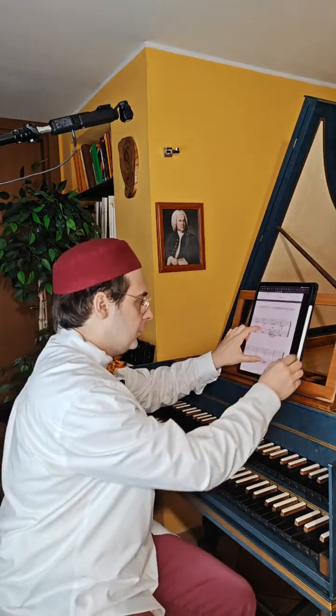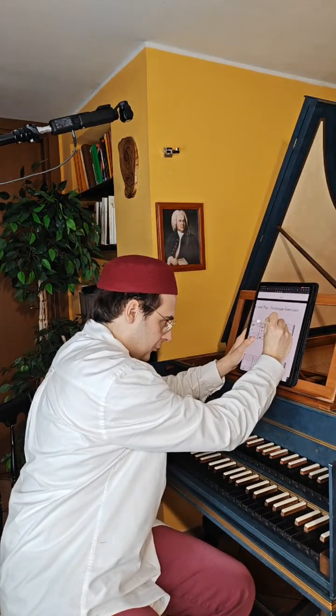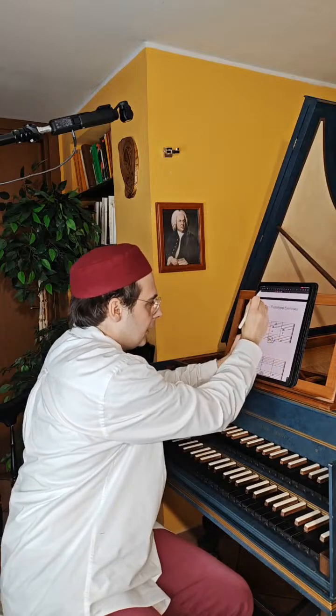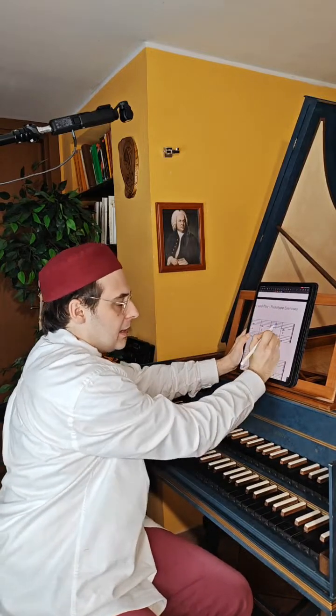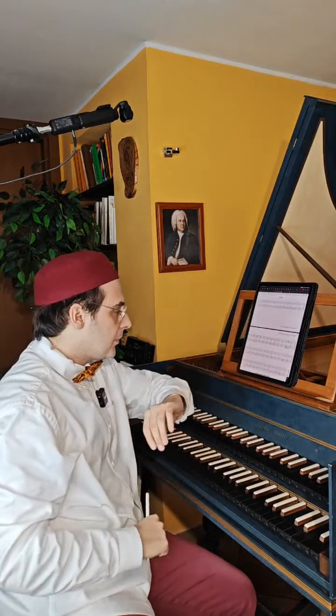It's totally normal to have mi, fa, mi, re, do, F natural here against F sharp here. This is okay because this works as a fa super la. La, fa, la, sol, fa.